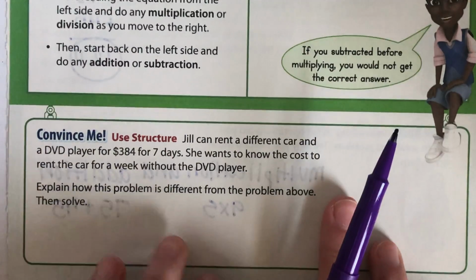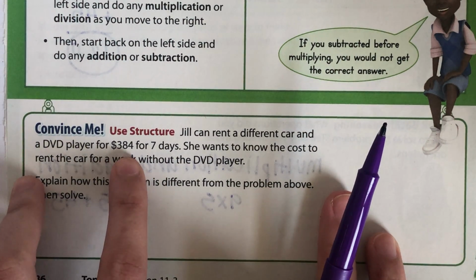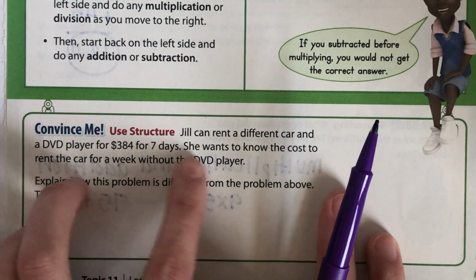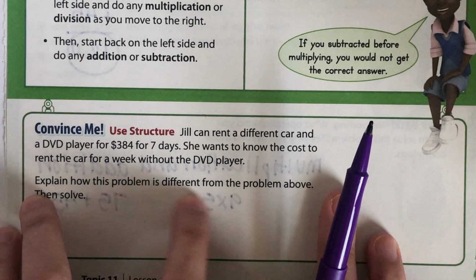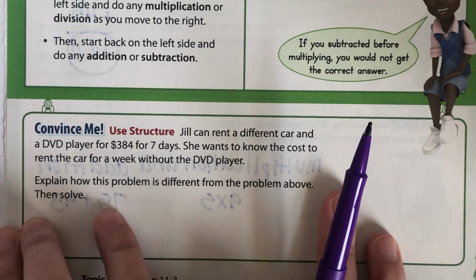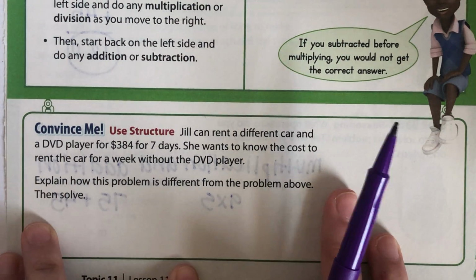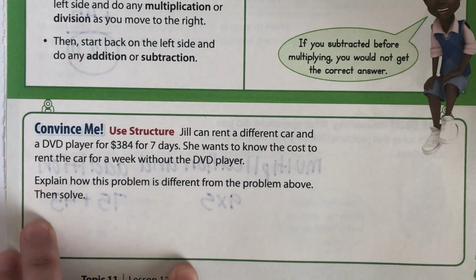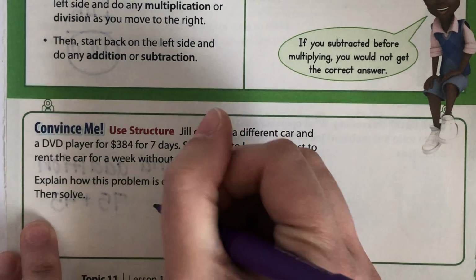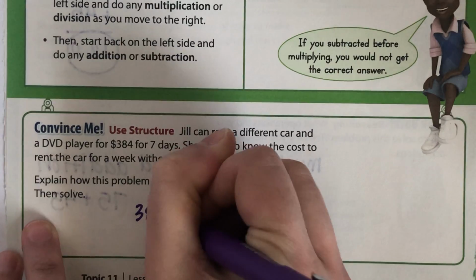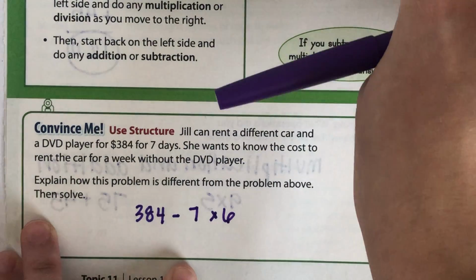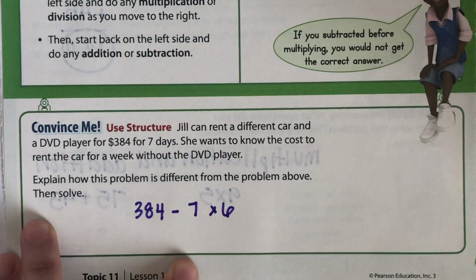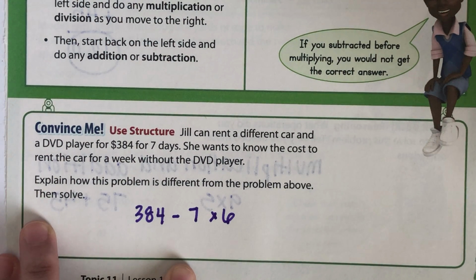Jill can rent a different car and DVD player for $384 for 7 days. She wants to know the cost to rent the car for a week without the DVD player. Explain how this problem is different from the problem, then solve. So Jill can rent a different car for $384. Okay? So we're going to set it up as 384 minus 7 times 6. We look back up and we see the DVD player costs $6. That's where we get the 6 from.